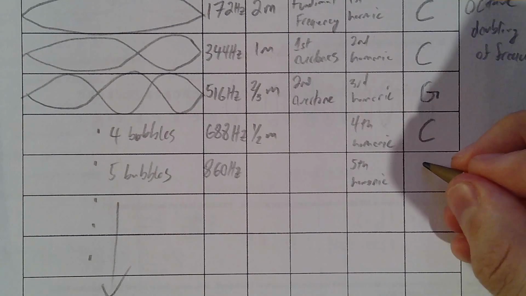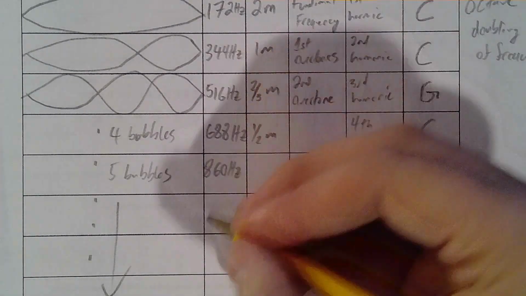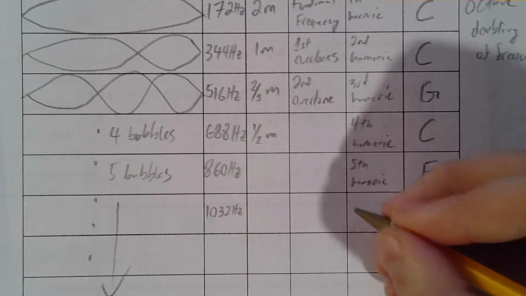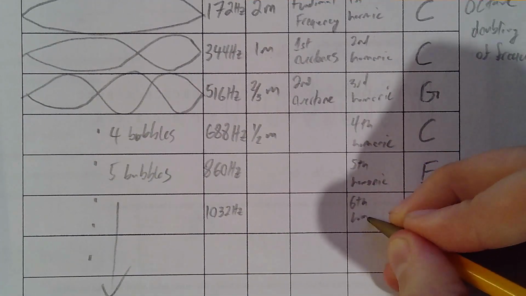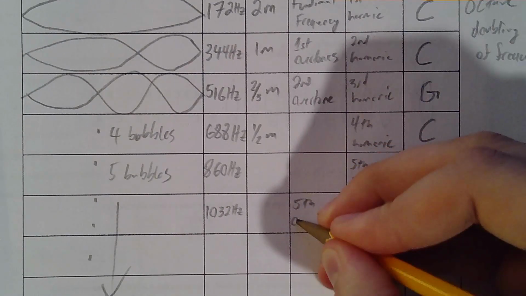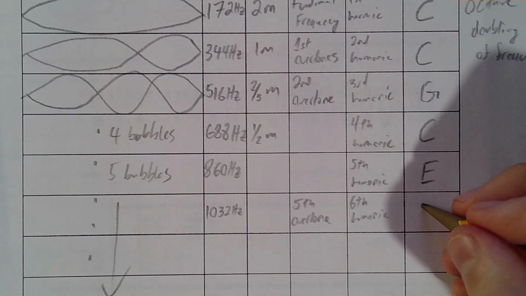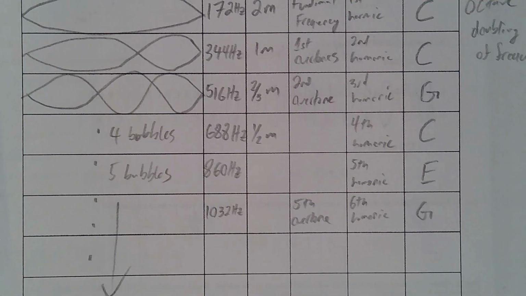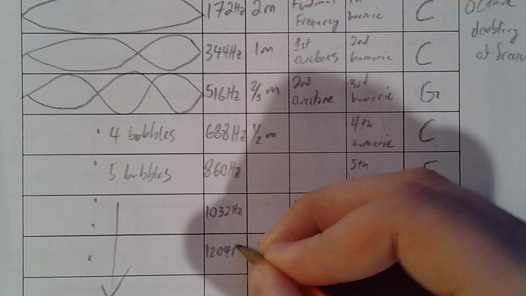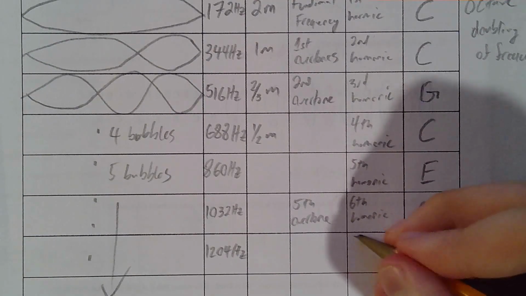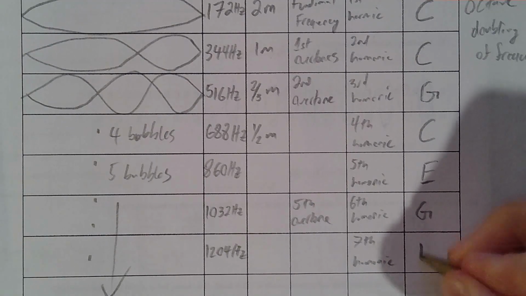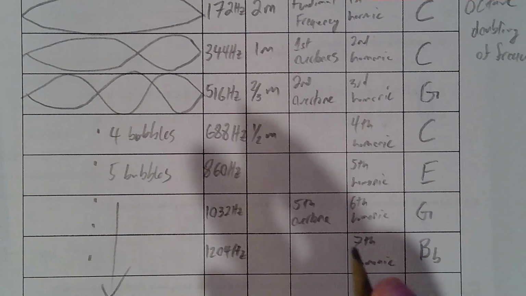which is an E. And then we get 6 times our base frequency, giving us our 6th harmonic, or the 5th overtone, being G again. Finally, our 7th harmonic, which gives us, I believe, a B flat. Yeah, that looks about right to me.